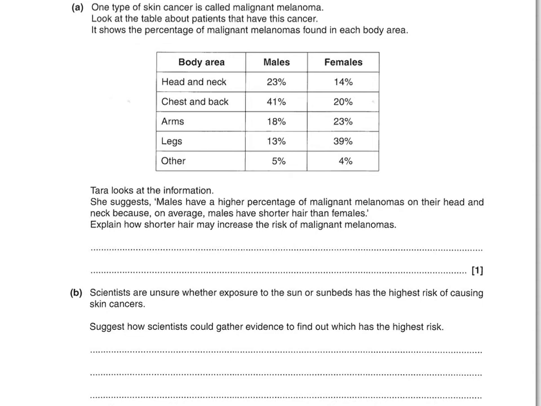Tara looks at the information. She suggests males have a higher percentage of malignant melanomas on their head and neck because on average males have shorter hair than females. Explain how shorter hair may increase the risk of malignant melanomas.